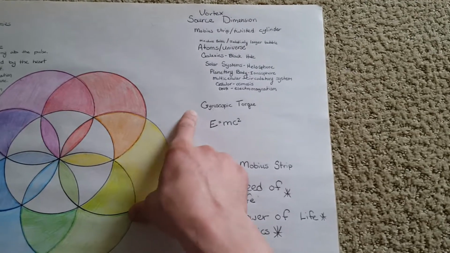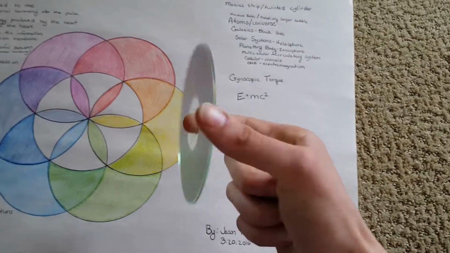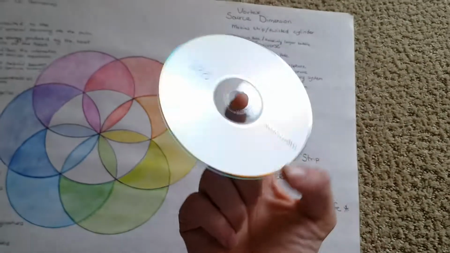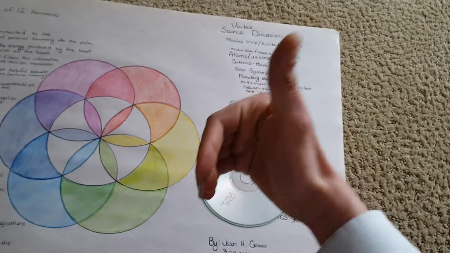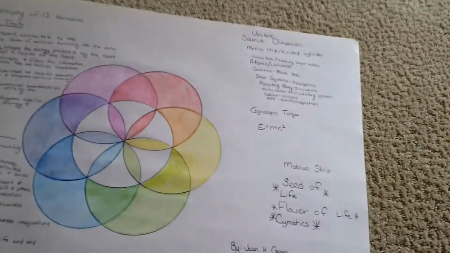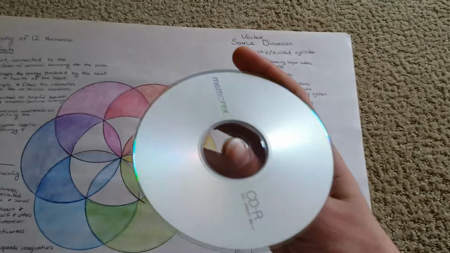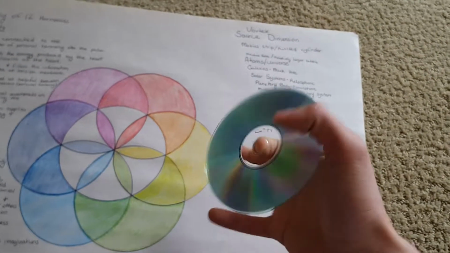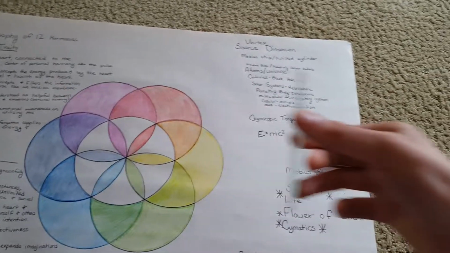So the idea that gyroscopic torque is actually what's explaining E equals mc squared. Because when you create torque according to the right hand rule, right? So if it's spinning this way, that means that the torque being generated is like that. So the torque is actually going this way. So as if this thing weighed nothing, as it spins, it would actually move forward. It would move forward through time.